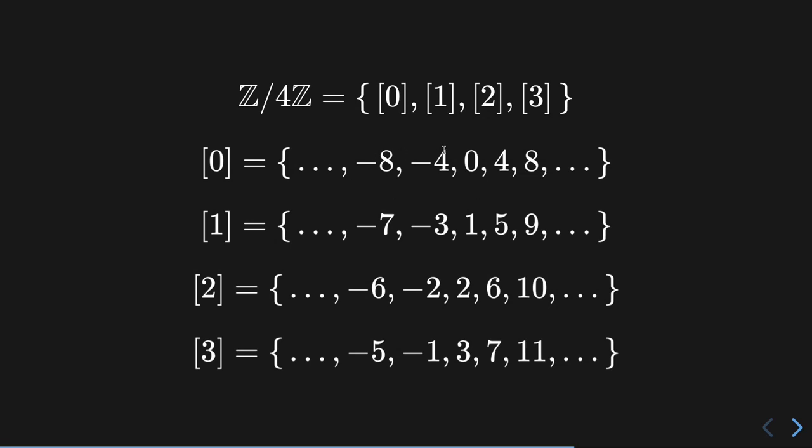There's two other important things here. First, we could choose any number to represent these equivalence classes. So this one could be 4, this one could be 9, and so on. So why these numbers? Well, it's just convention that we pick a number that is representative of the equivalence class using the smallest non-negative integer.